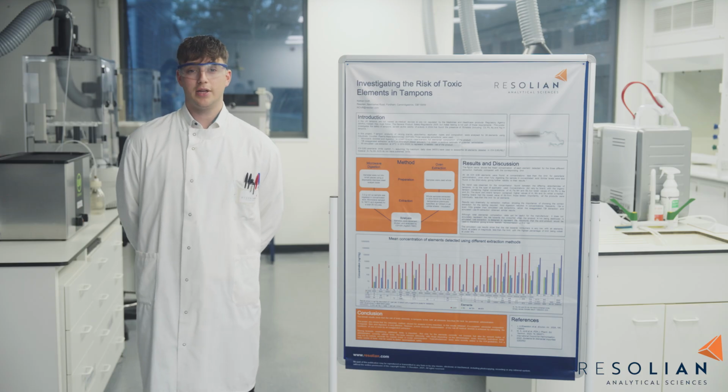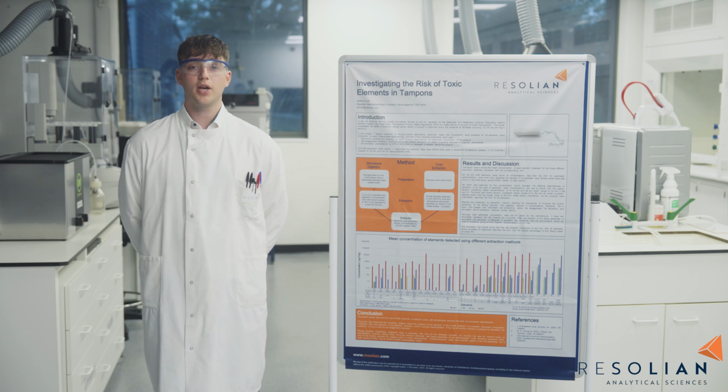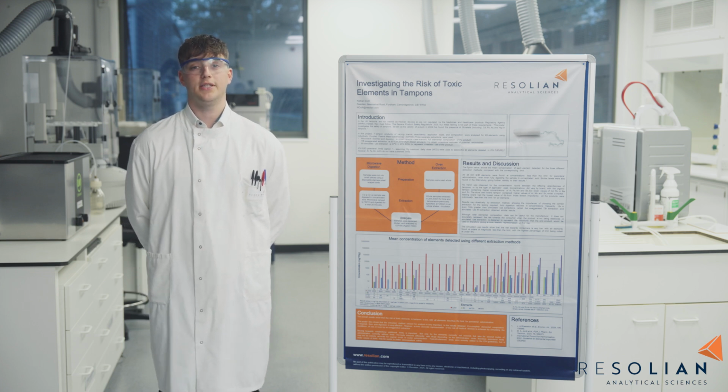And thirdly, a simulated use extraction. A whole sample was left in 20% ethanol at 37 degrees for 6 hours. This was to replicate a realistic use of the product.